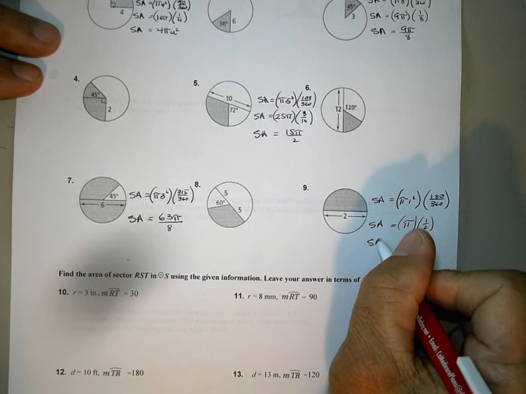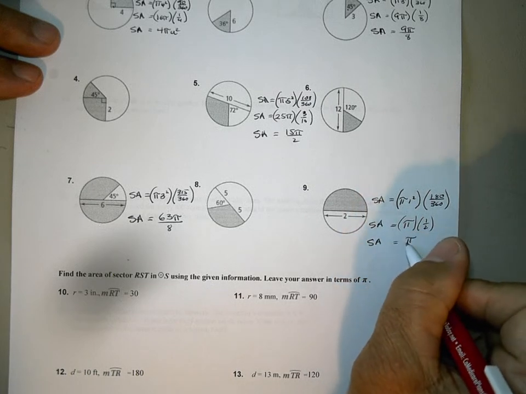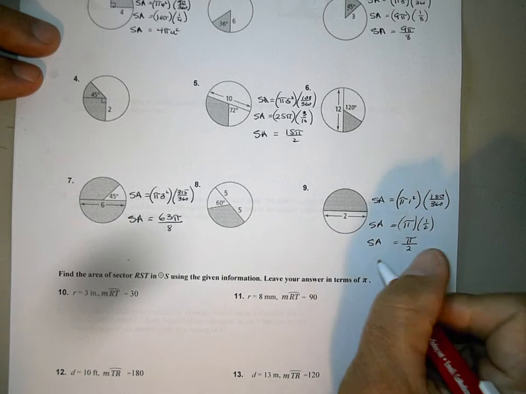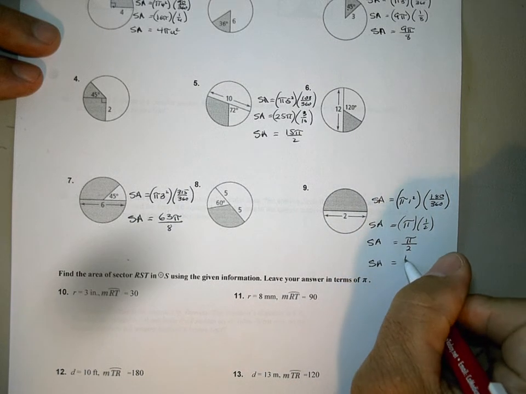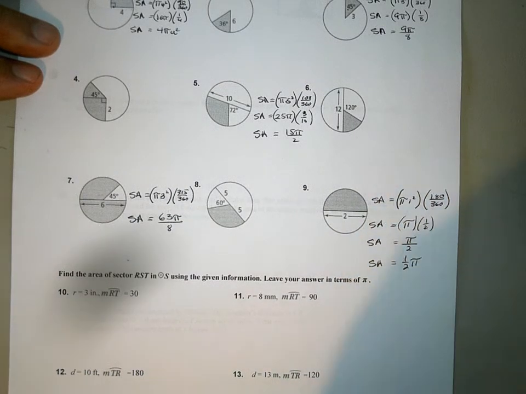So our sector area is simply pi over 2. Some of you might prefer to write it as 1/2 pi. That would be fine. Either way.